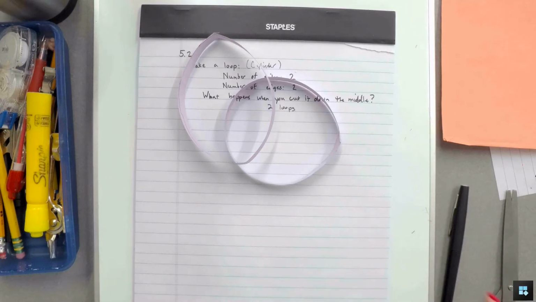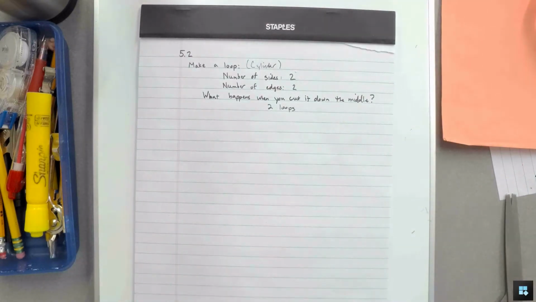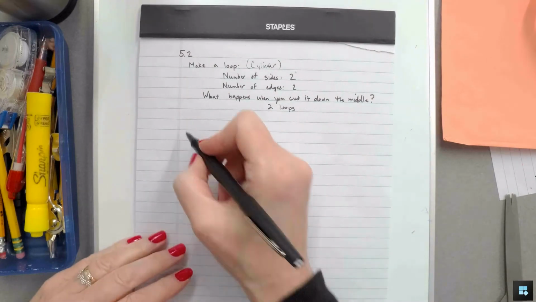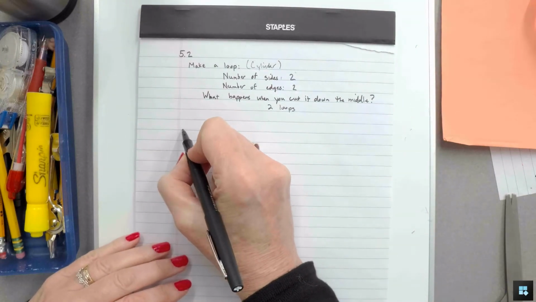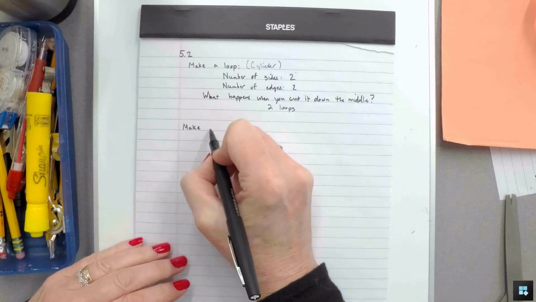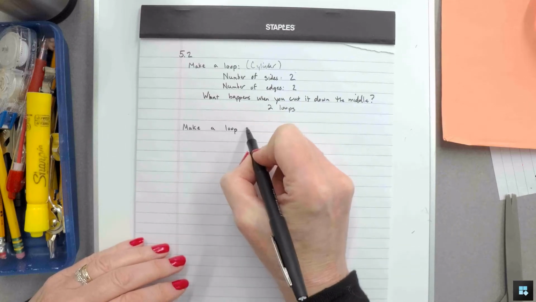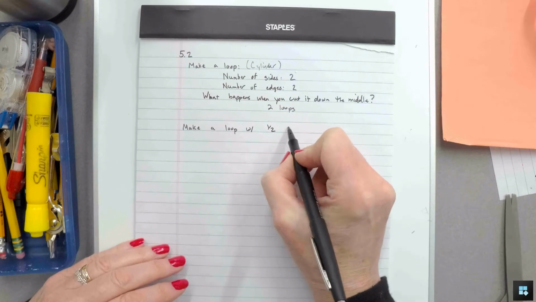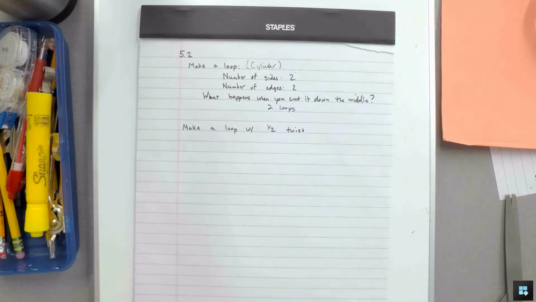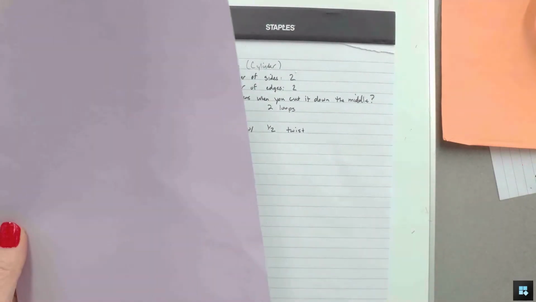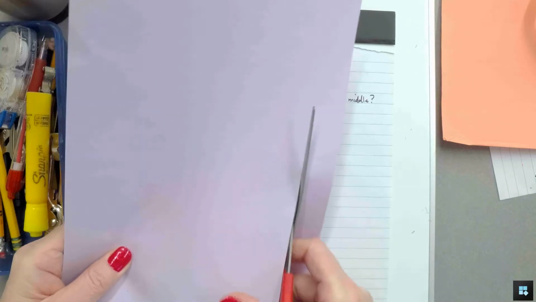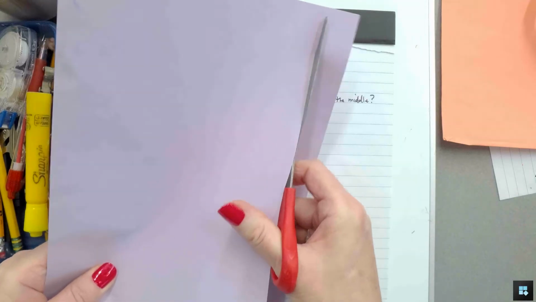Well, the next one we make has a twist to it, literally. So this time we're going to make a loop with a half twist. So we're going to take another one of those pieces of paper. If you don't have any, we'll go ahead and cut one. Another band about 1 inch wide. So a rectangle about 1 inch wide, and mine are 11 inches long.